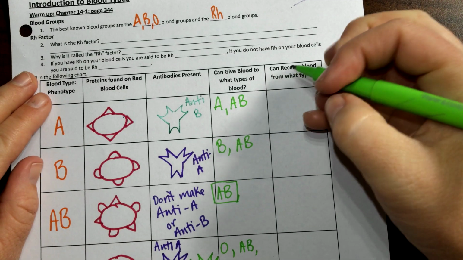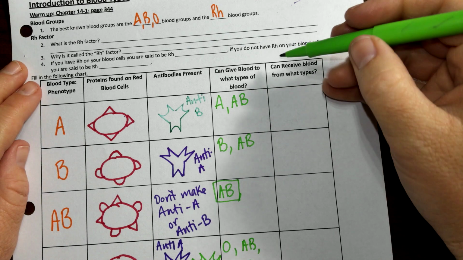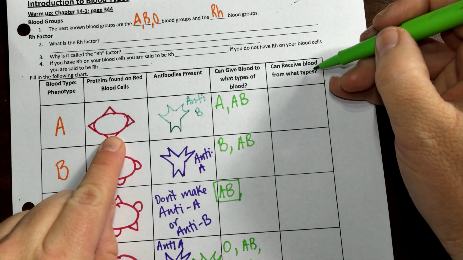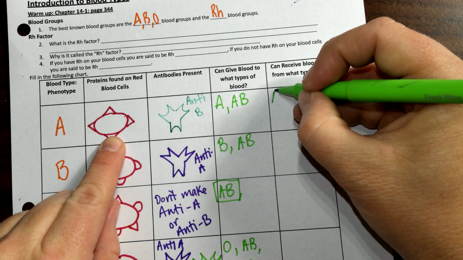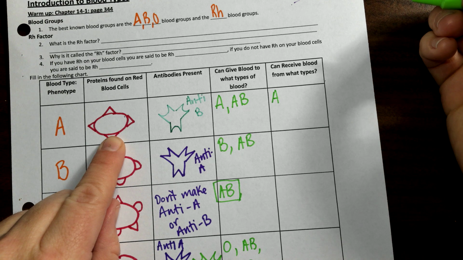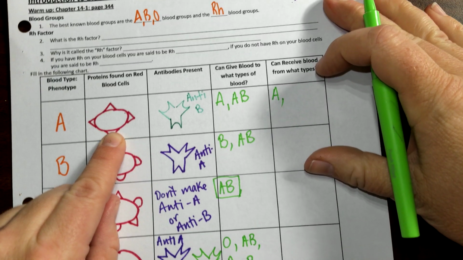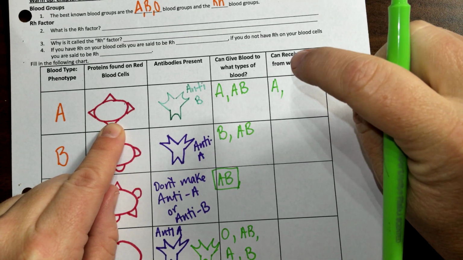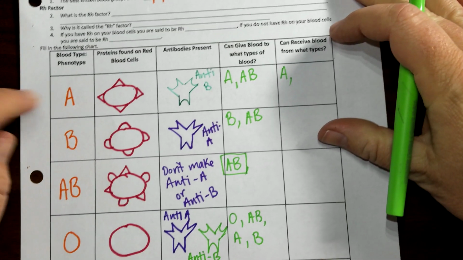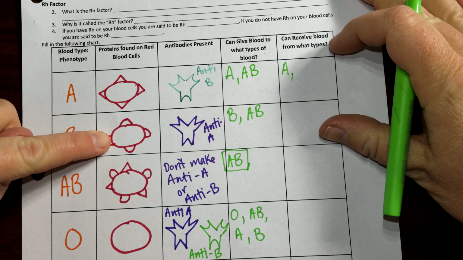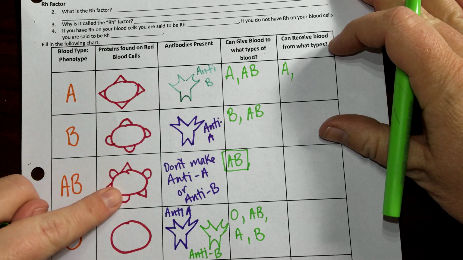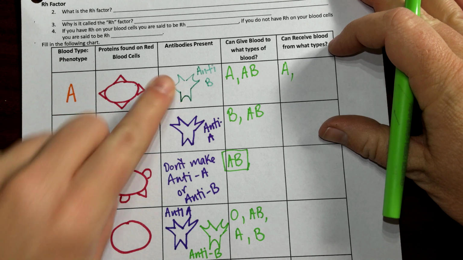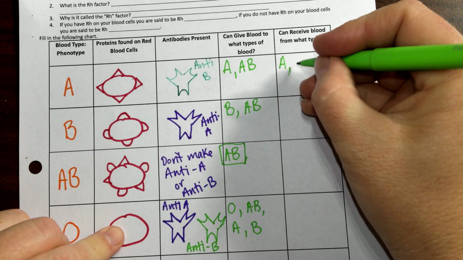Let's go ahead and try this one too. I'll do the first one and then you pause the video. Who could type A receive blood from? You definitely could receive blood from other A people if you're type A. Who else could you get blood from? It has to be somebody who doesn't have bumps. Okay? So we can't get from B because that'll trigger the immune system. And we can't get from AB because that'll trigger your immune system. So you can take from blood type O.